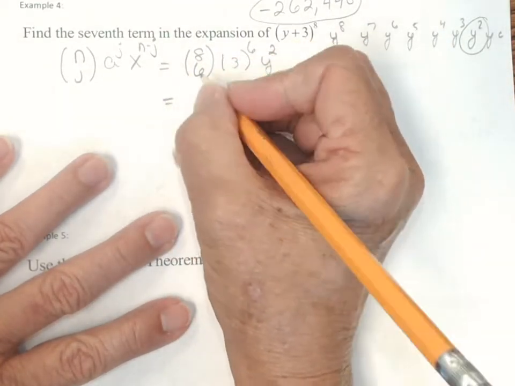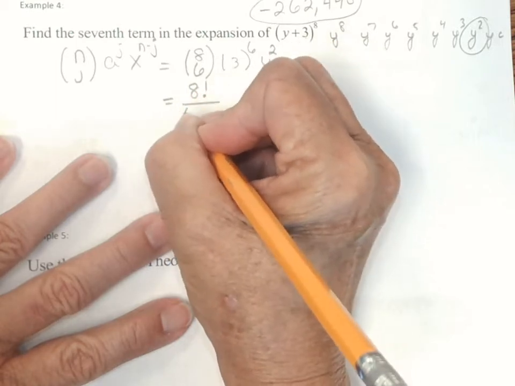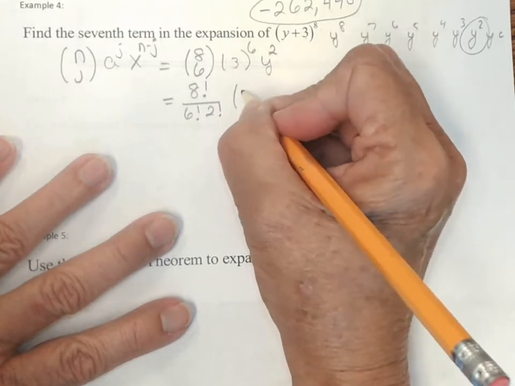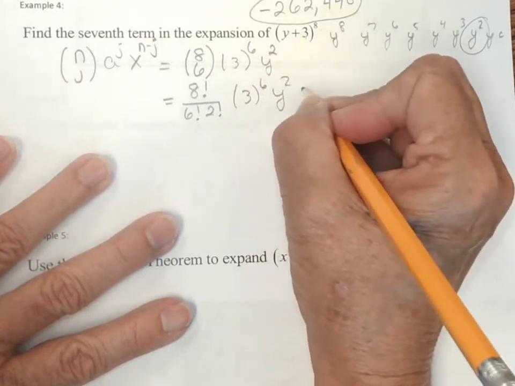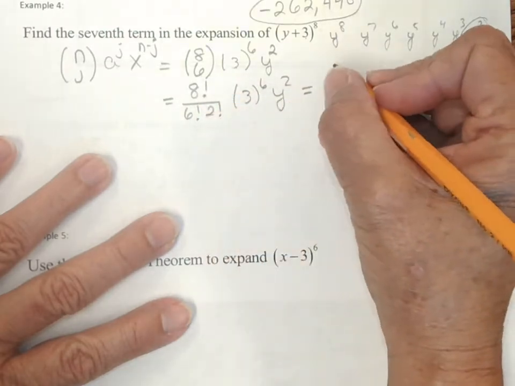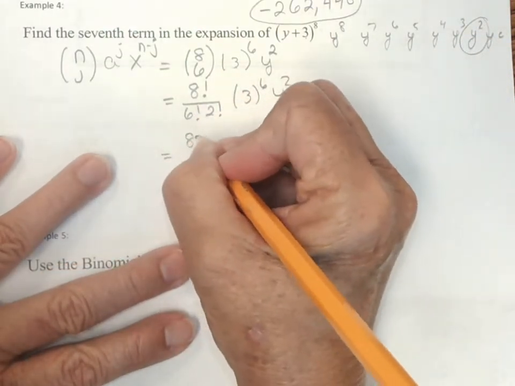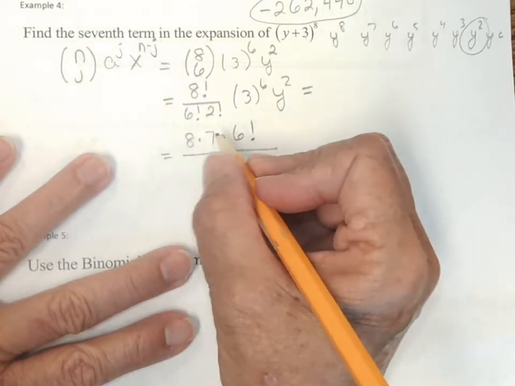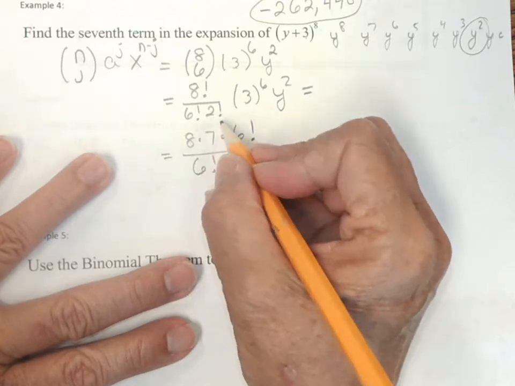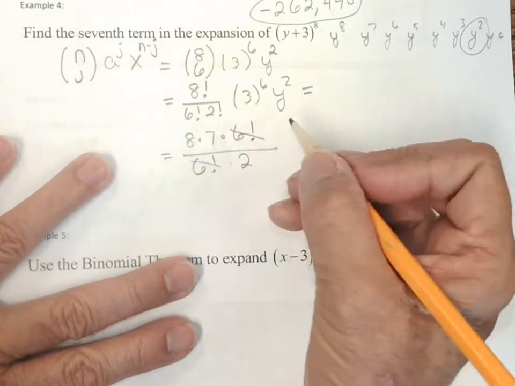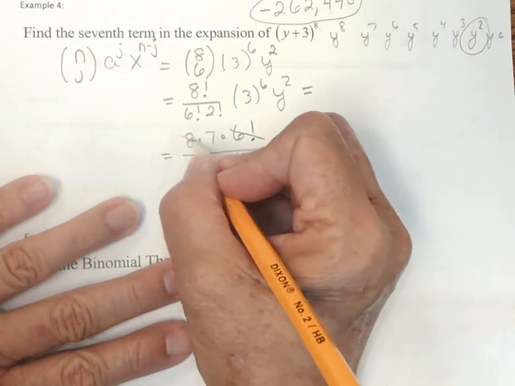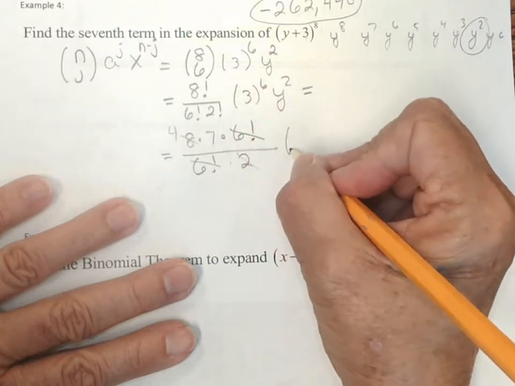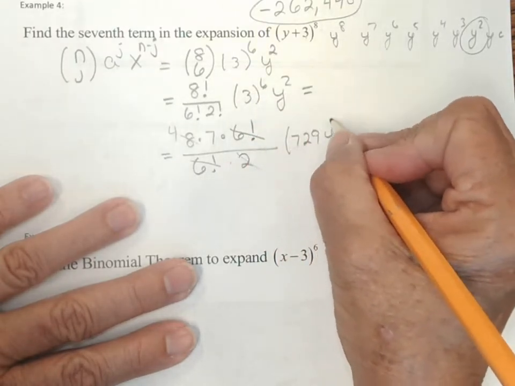So this is going to be my 7th term in this expansion. And 8 taking 6 at a time, that's 8 factorial over 6 factorial times 2 factorial, multiplied by 3 to the 6th power y squared. 8 factorial, let's actually write it underneath, is 8 times 7 times 6 factorial. And again, I'm just going until I have a 6 factorial in the denominator so I can cancel, multiplied by 2. So my 6 factorials will cancel. My 2 goes into 8 4 times. Oh, and I left off this guy. 3 to the 6th power is 729 y squared.